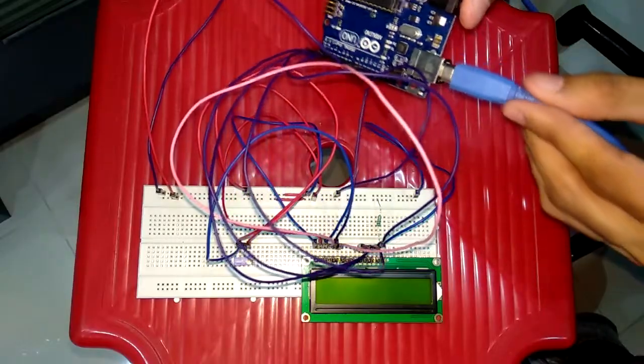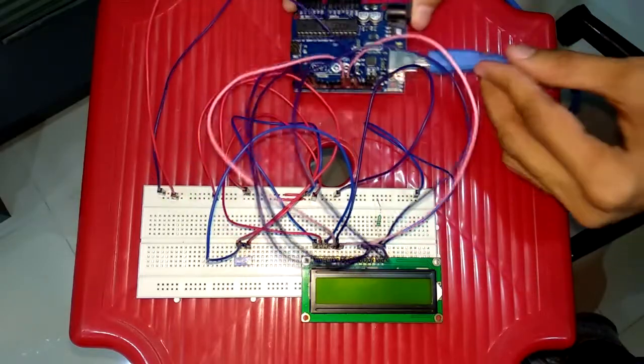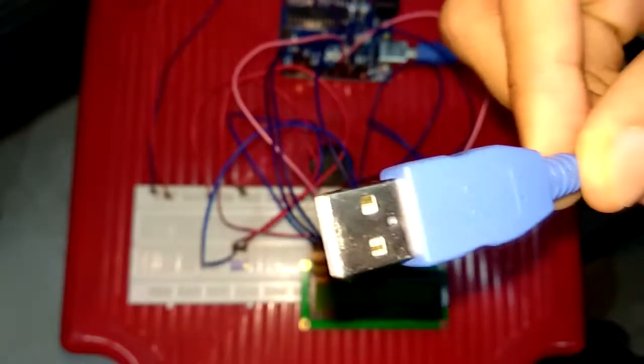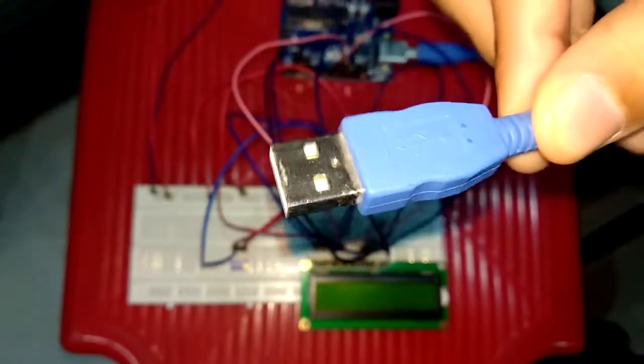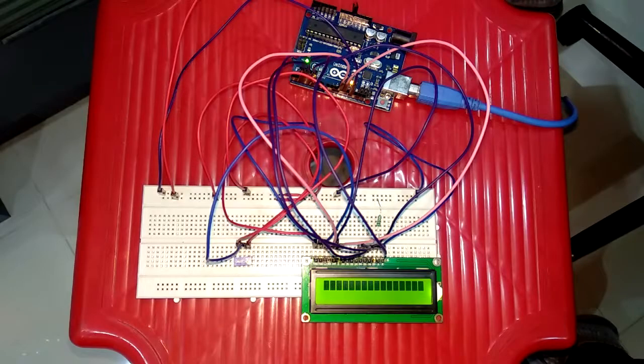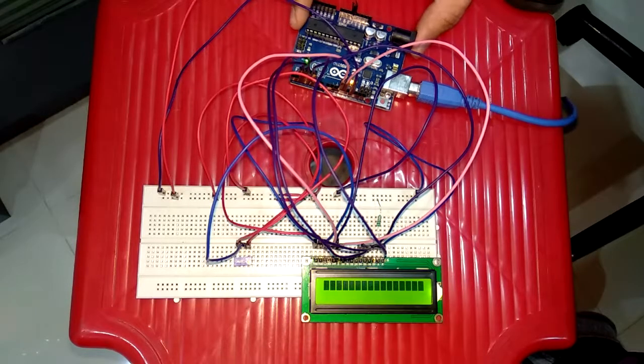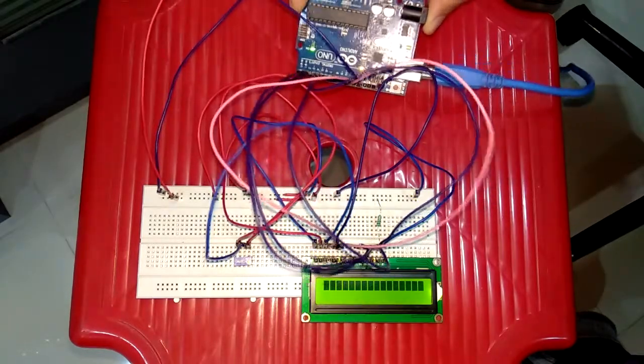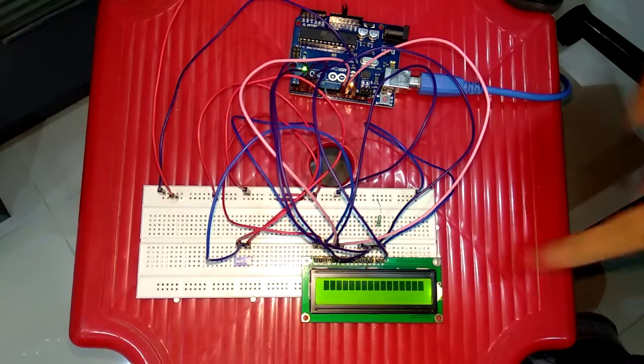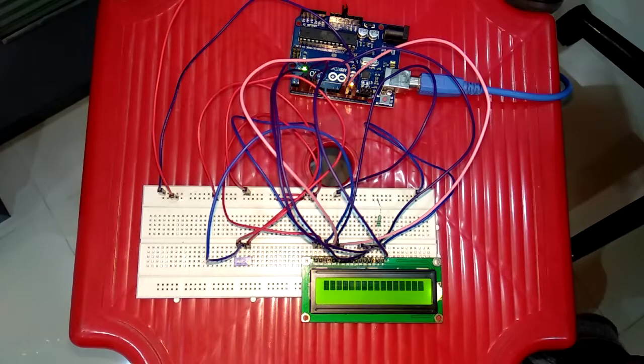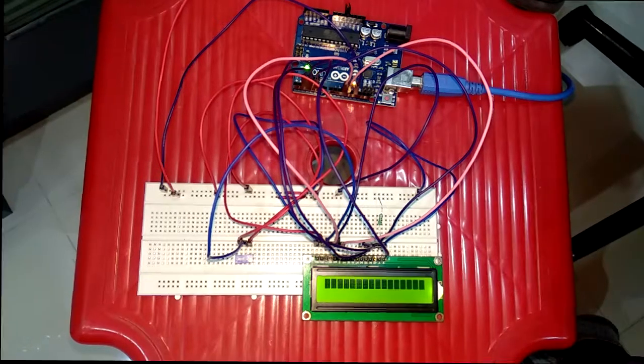So I've connected this port onto this UNO board, and I'm going to connect this USB onto my computer. Okay, so as you can see here, our UNO board is powered on and the display is also on. So now let's get back onto our IDE and upload the code that we wrote onto this UNO board.